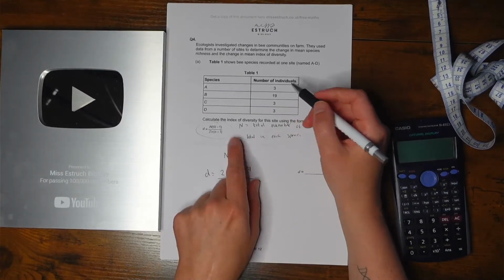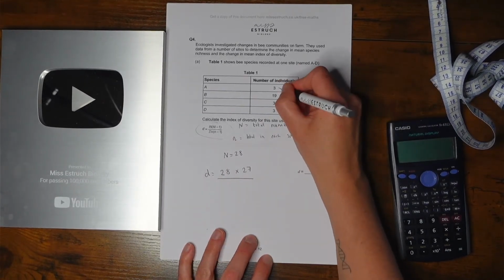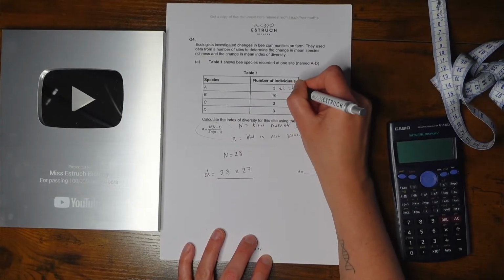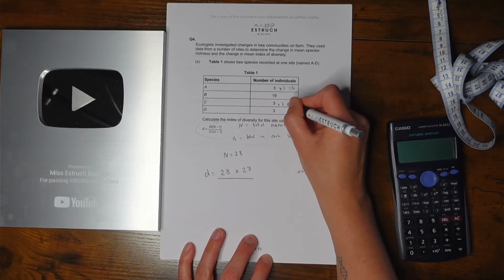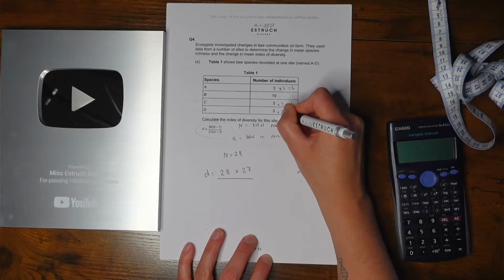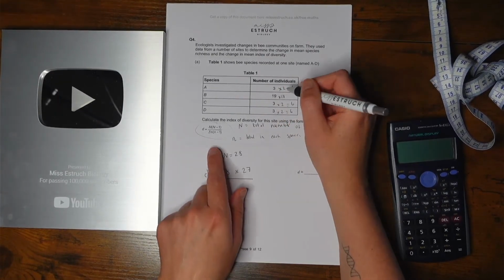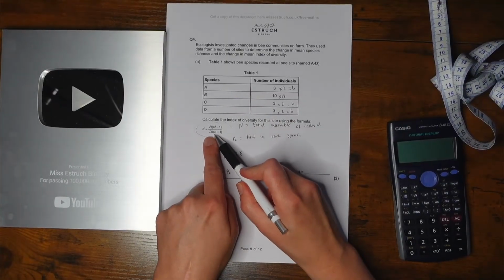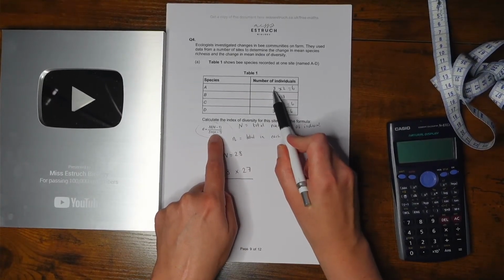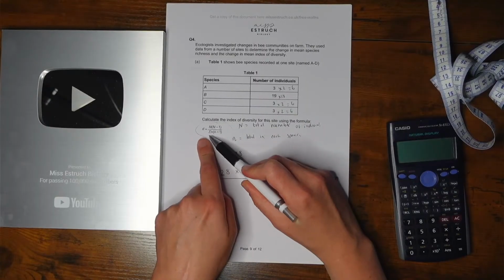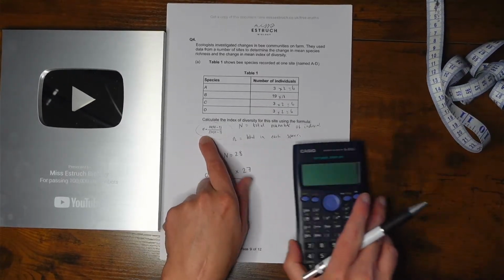Then we need to do our lowercase n. So that would be 3 times 2 equals 6. That's the same for all of these. And 19 times 18. The reason I'm doing that is it's n times n minus 1. So 3 times 3 minus 1. And it's the sum of all of those.